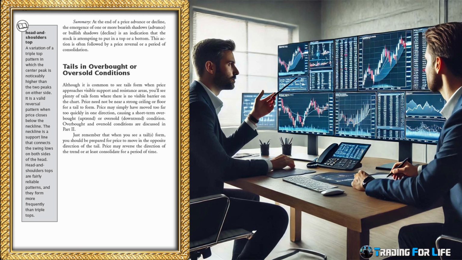Tails in overbought or oversold conditions. Although it is common to see tails form when price approaches visible support and resistance areas, you'll see plenty of tails form where there is no visible barrier on the chart. Price need not be near a strong ceiling or floor for a tail to form. Price may simply have moved too far too quickly in one direction, causing a short-term overbought uptrend or oversold downtrend condition. Overbought and oversold conditions are discussed in Part 2. Just remember that when you see a tail form, you should be prepared for price to move in the opposite direction of the tail. Price may reverse the direction of the trend, or at least consolidate for a period of time. End of Chapter 5.